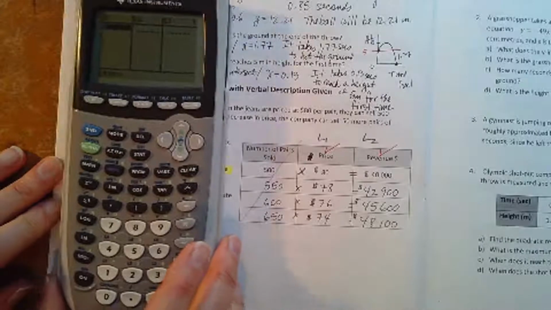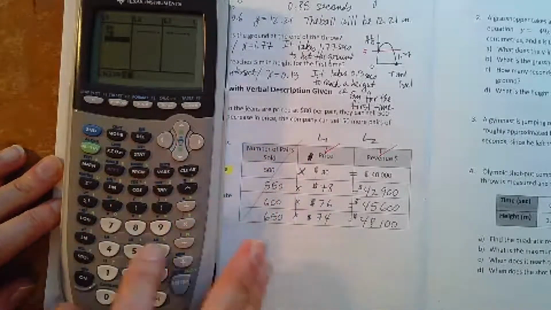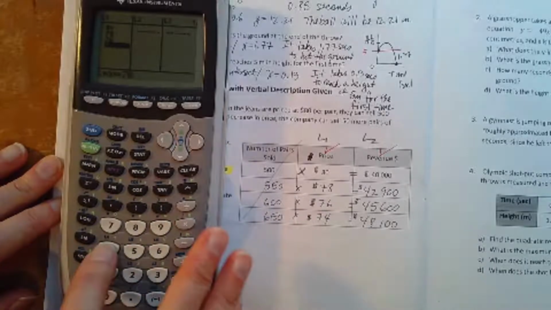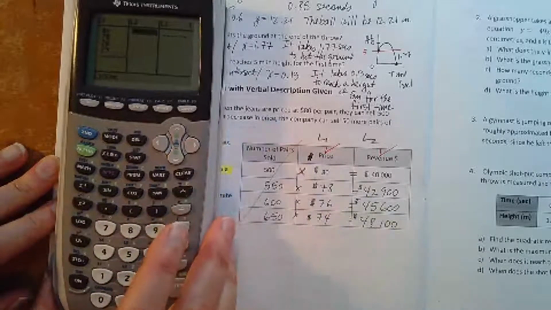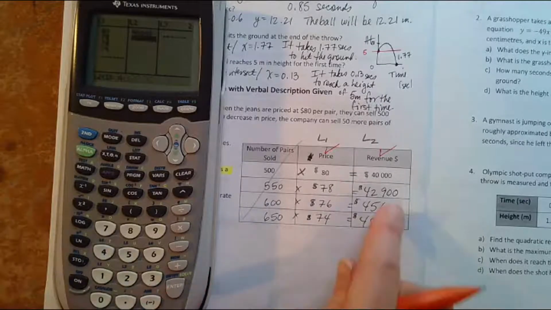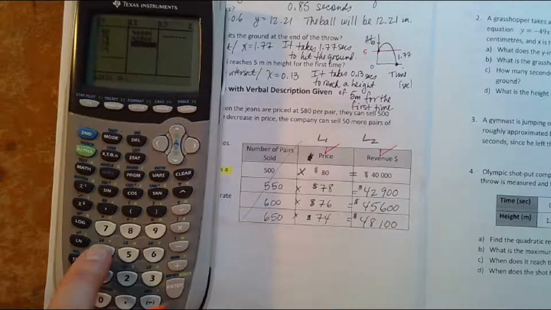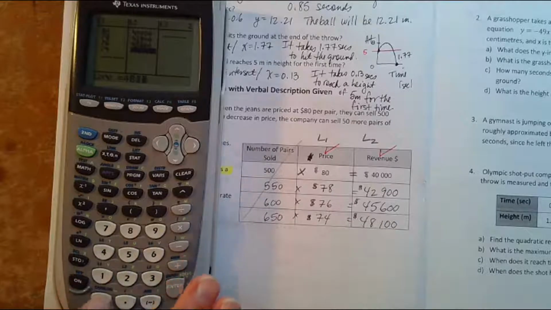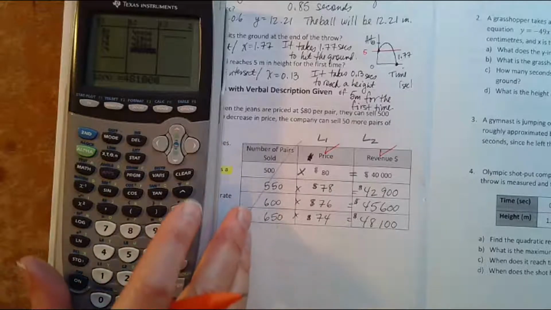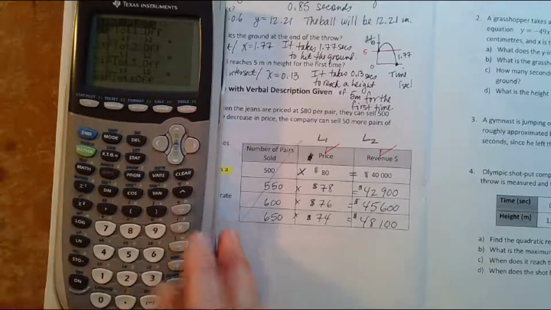So Stat Edit, I'm going to enter in 80 and 78 and 76 and 74. And then I'm going to enter in 40,000. Be careful of your zeros. 42,900. 45,600. And 48,100. All right, now if I want to take a look at this data, I'm going to have to turn my stat plot on.